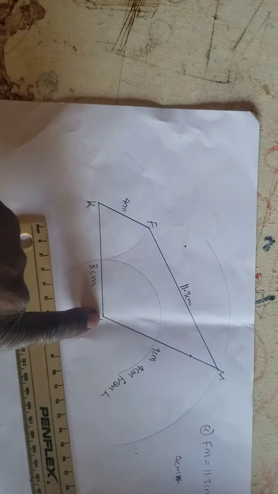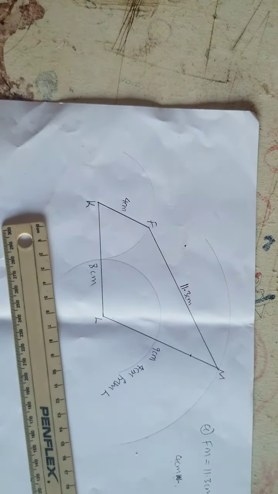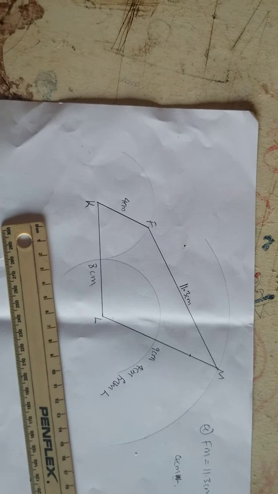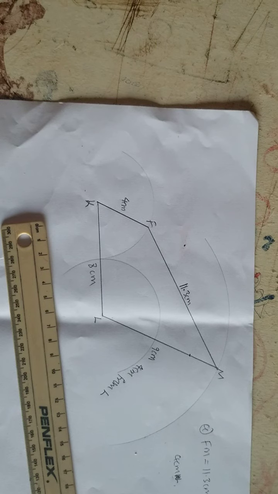So in this case, question 3, it says 3 centimeters from KL. You see that here we have 2 points, K and L, and we have the line KL already. So what we're going to do is draw a parallel line, and between the parallel line that we are yet to draw and this KL, there must be a gap of 3 centimeters.